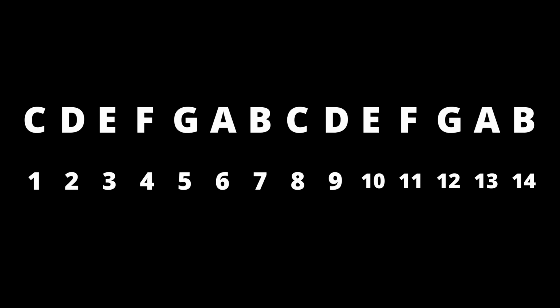You may be wondering how you get to the 11th note if the major scale only has 7 notes. If I continue the scale after the 7th note B, then the notes simply repeat again. This second set of notes is an octave higher than the first set of notes. So if I assign a number to each note, you can see that although the letters repeat, the numbers continue to rise to indicate this higher pitch.